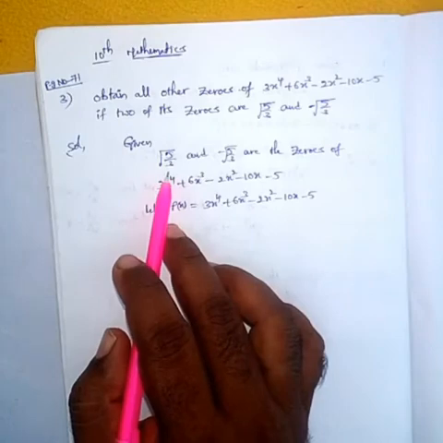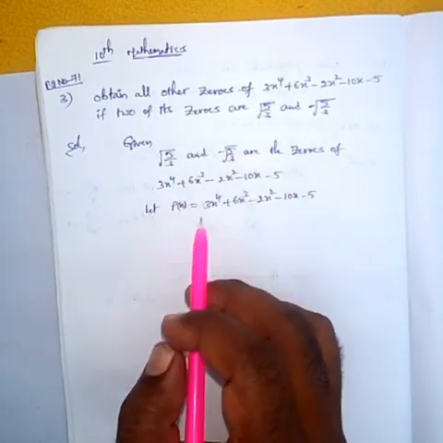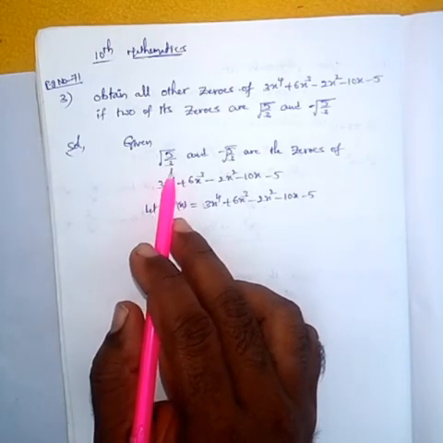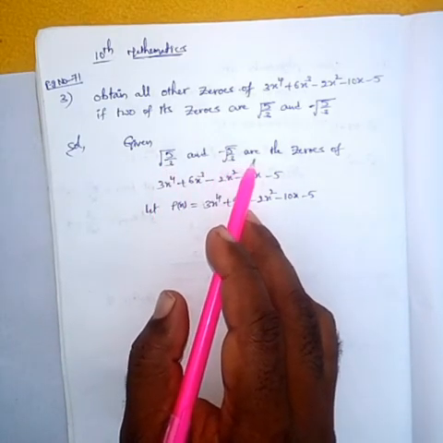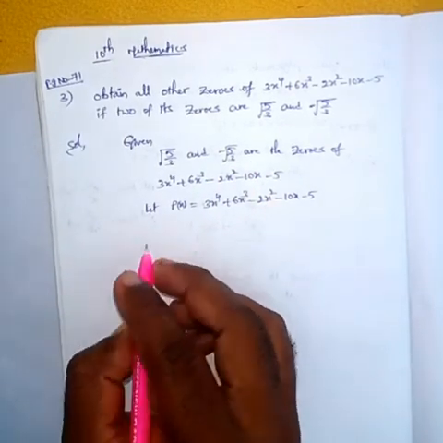Children, here root 5 by 3 and minus root 5 by 3 are zeros of the polynomial p(x). So x minus root 5 by 3 and x plus root 5 by 3 are the factors of the polynomial p(x).